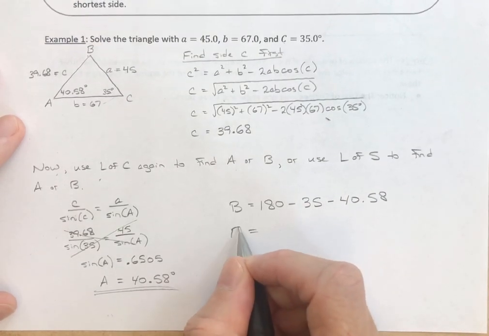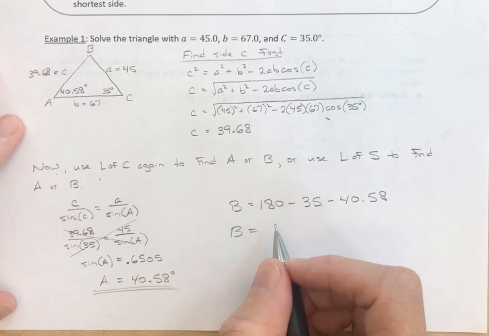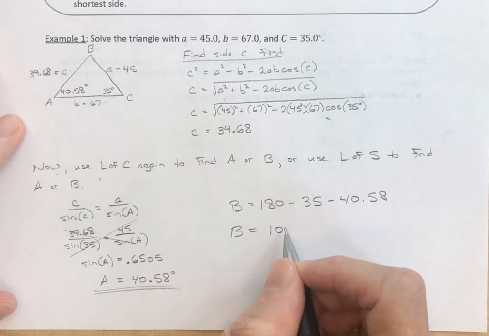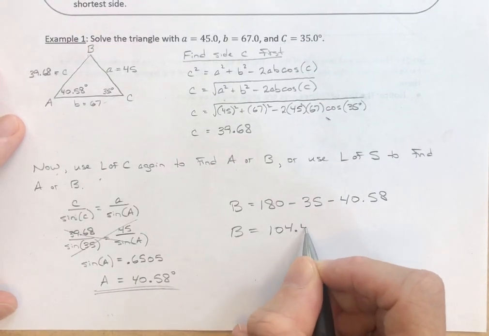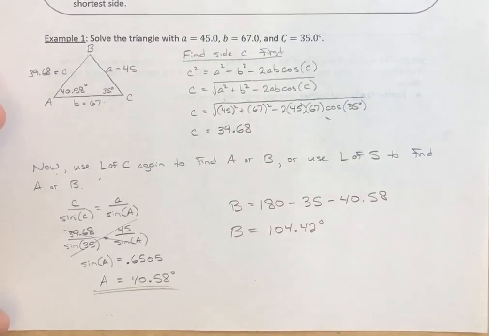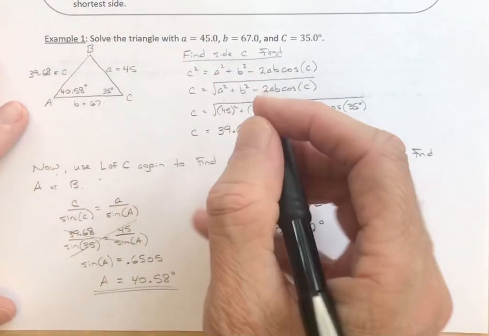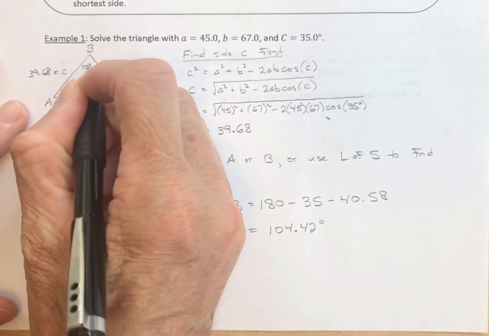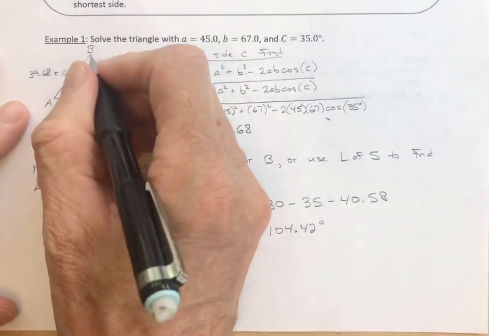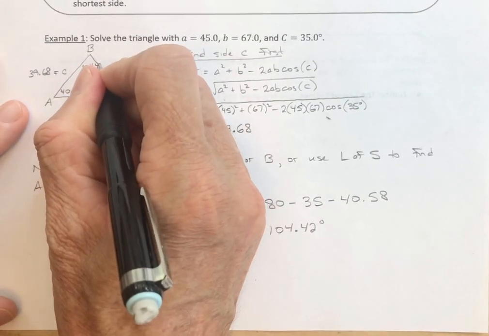And angle B, using this property that we've known forever, is 104.42 degrees to the nearest hundredth. And again, we can now round. We're now done. We can do some rounding as necessary. Let's go into our drawing, and let's put in 104.4 up here for B.